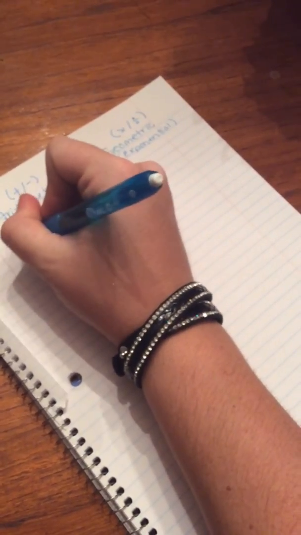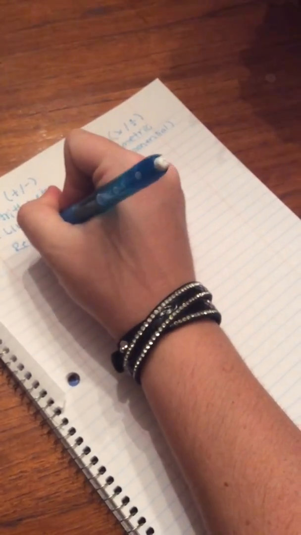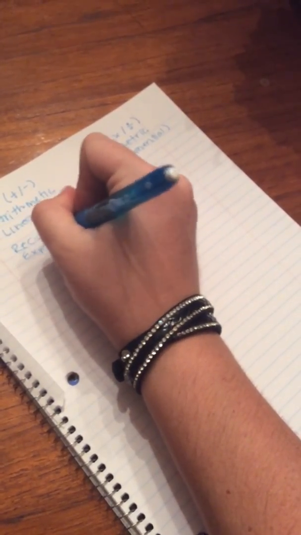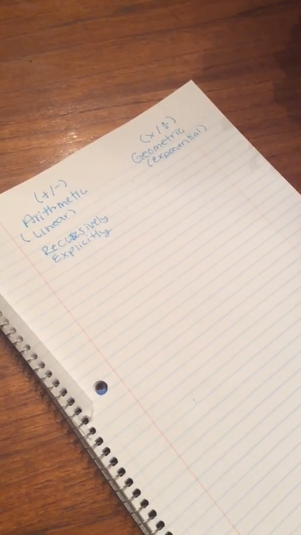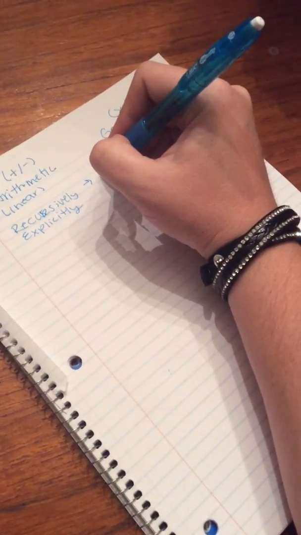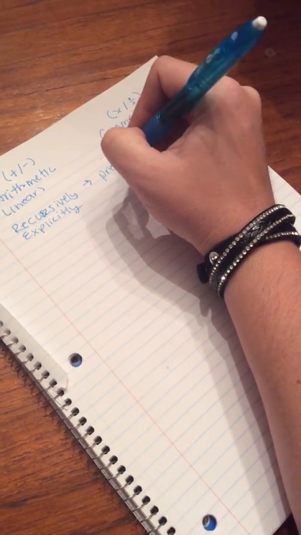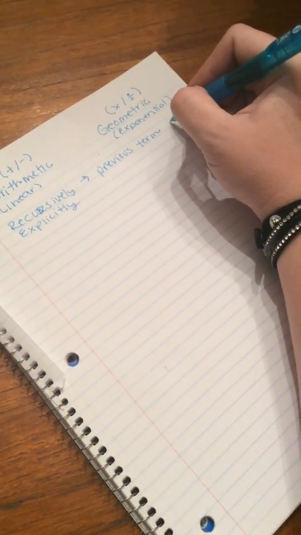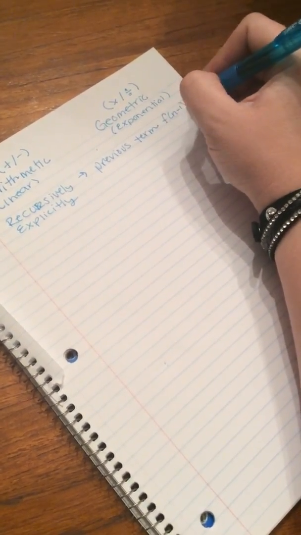Okay? So you need to know two things for tomorrow, and that's how to define both of these recursively and explicitly. If you can do those two things, identify them recursive and explicit, you will be fine. So a recursive formula, remember, needs to use the previous term. The previous term has got to be a part of the formula, and that has to do with your f of n minus 1. That has to be somewhere in your formula.